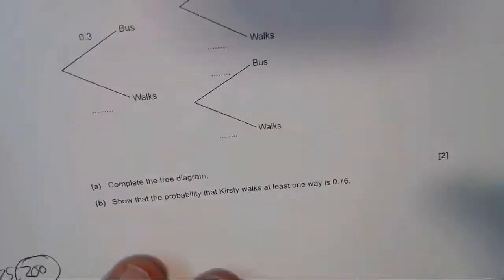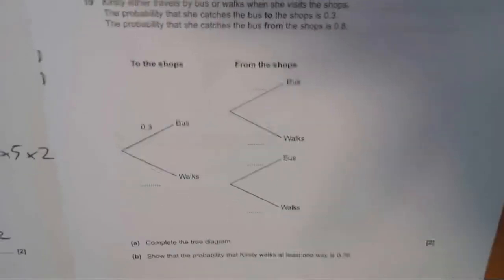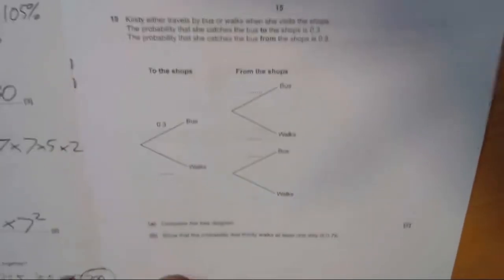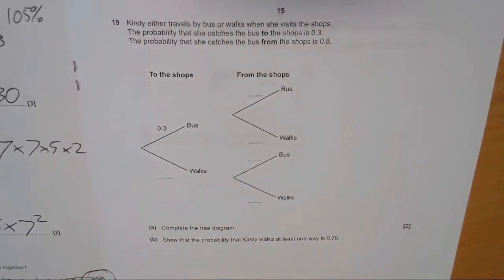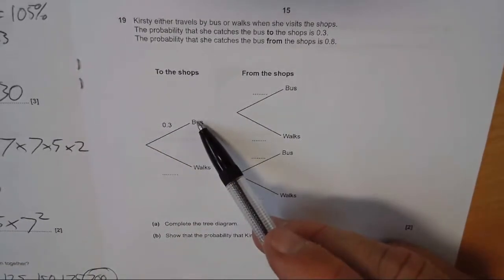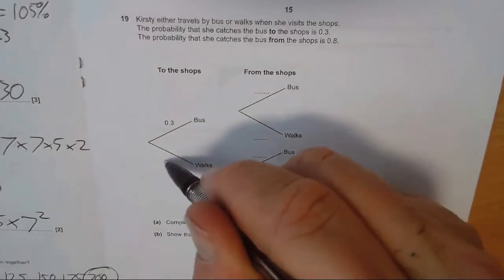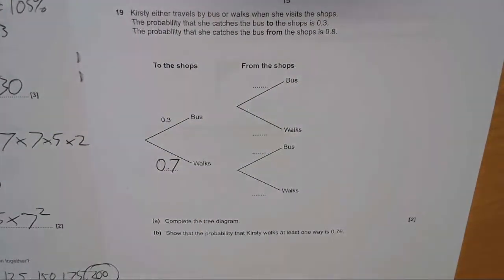Okay, question 19. Right, we remember, hopefully, with tree diagrams, on each splitting of the branch, the sum of the options has to add up to 1. So if there's a 0.3 chance that she'll take the bus, there must be a 0.7 chance of walking. That's 1 mark.